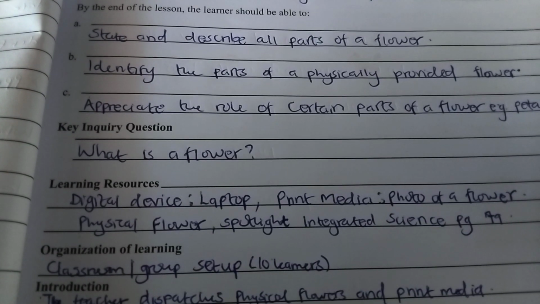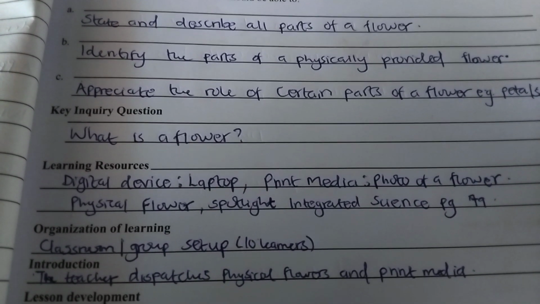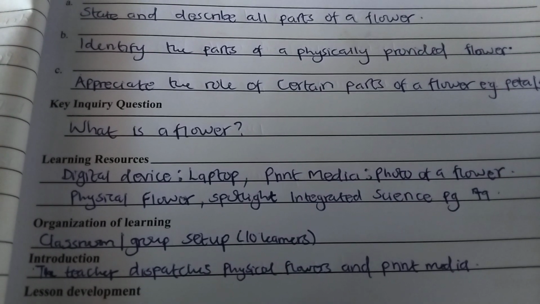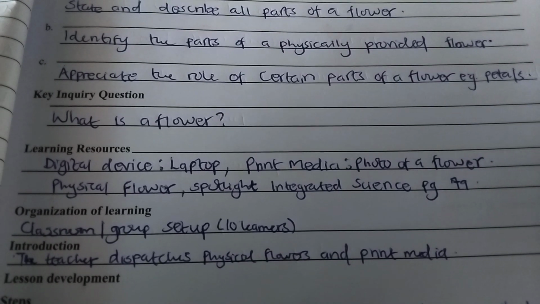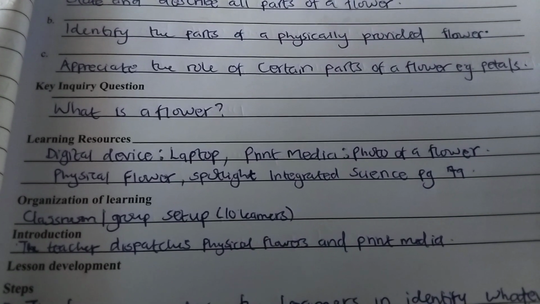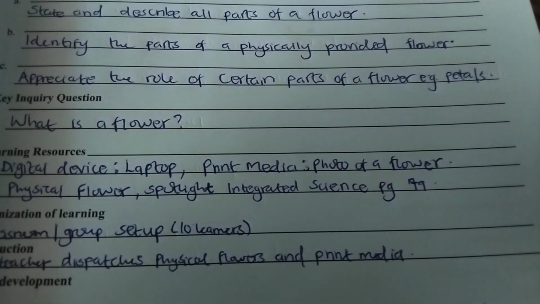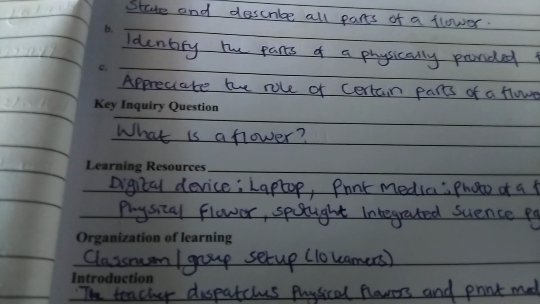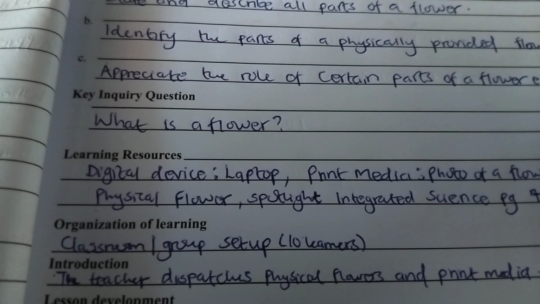The skill the learners should portray is identify all the parts of the physically provided flower. And we have C, and the attitude is to appreciate the role of certain parts of the flower, e.g. the petals. And we have the key inquiry question, that is the KIQ: what is a flower?